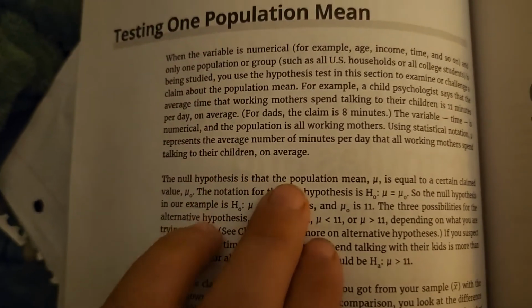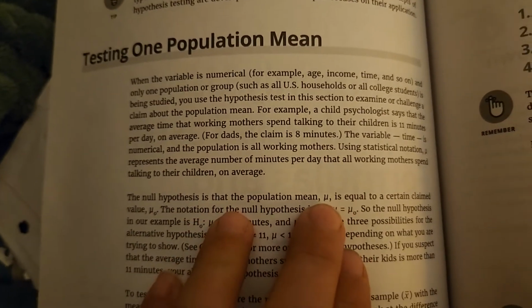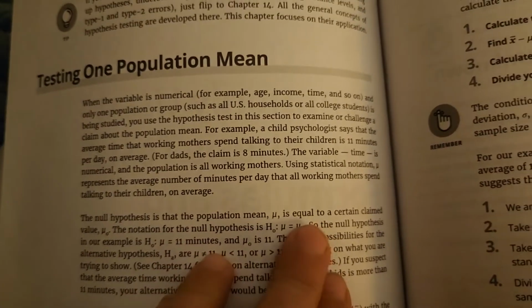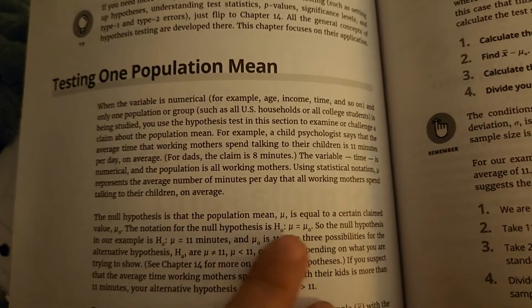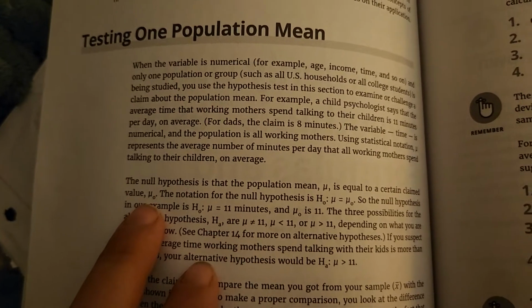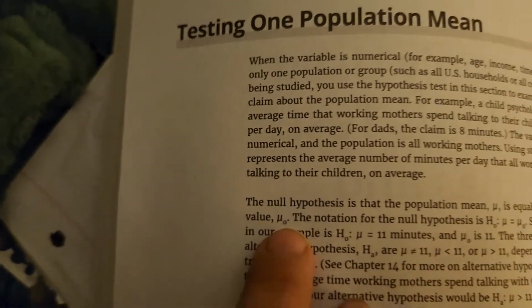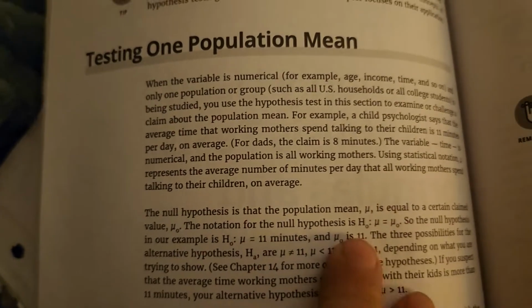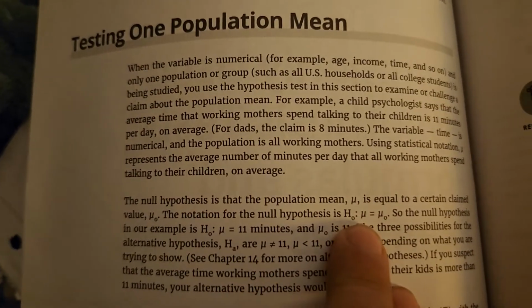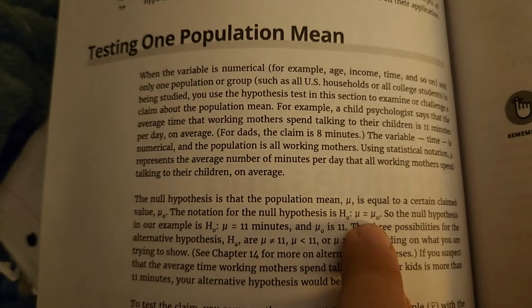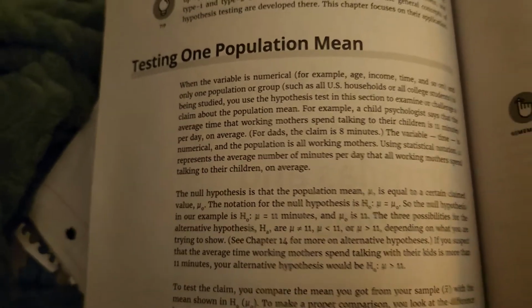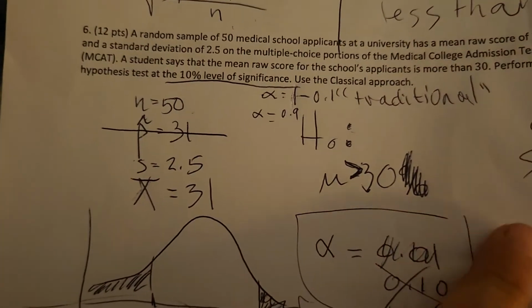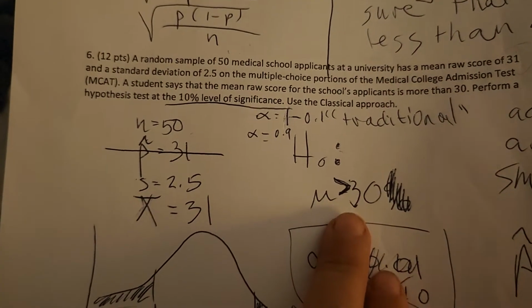But according to this, the null hypothesis is that the population mean, mu, is equal to, not greater than, a certain claimed value, mu naught. The notation for the null hypothesis is H naught colon. So our null hypothesis in this case would be mu is equal to 30, not mu is greater than 30.